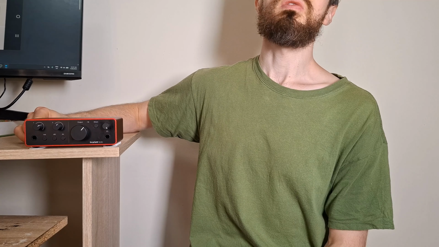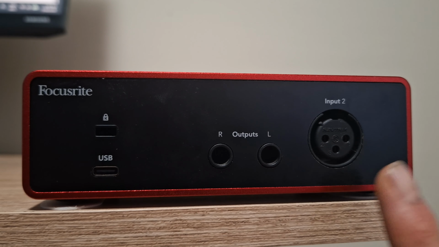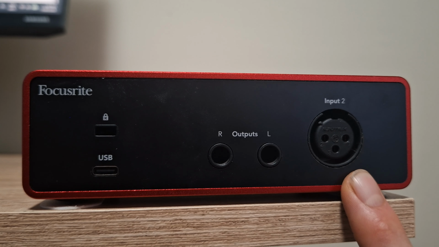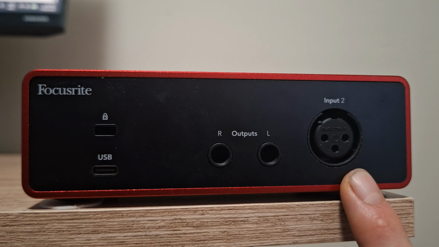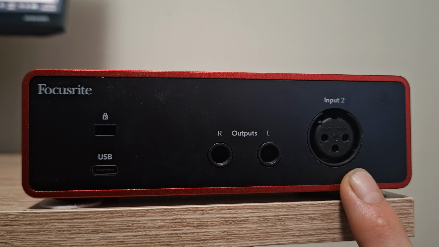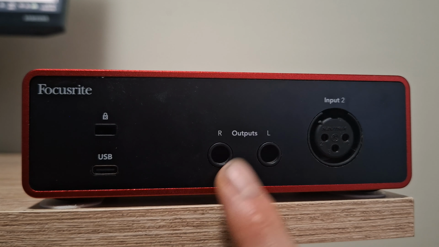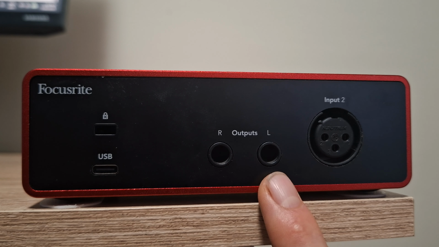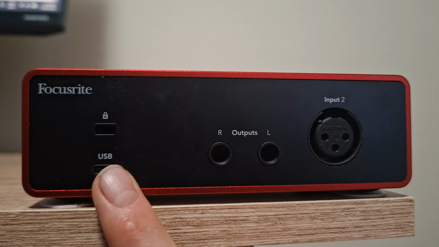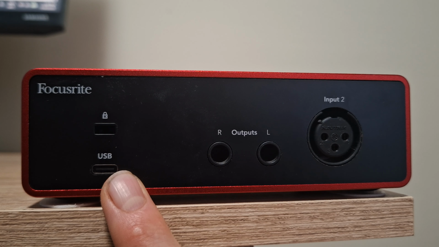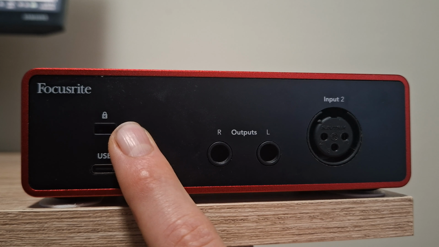All right, so moving on to the back, we have our microphone input. That's where you're gonna wanna plug in your microphone using an XLR cable. So that's the 3-prong cable. These L&R outputs are for studio monitors if you're gonna use those. And then over here is where you actually plug in the USB-C cable to plug the device into your computer. And I honestly have no idea what this one does, so don't worry about that one, I guess.